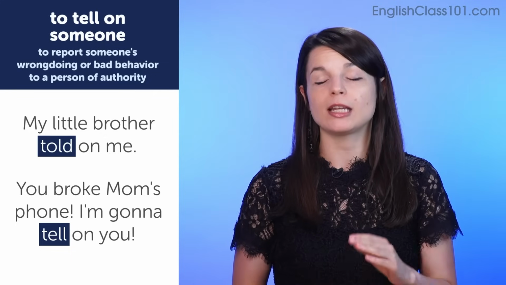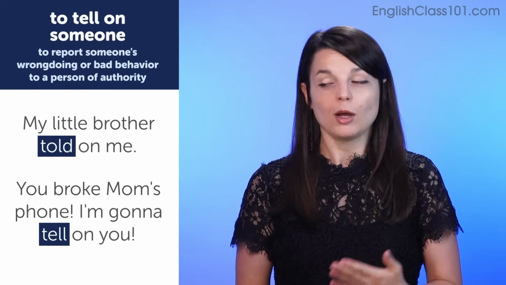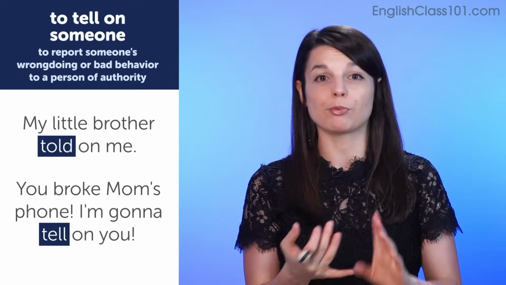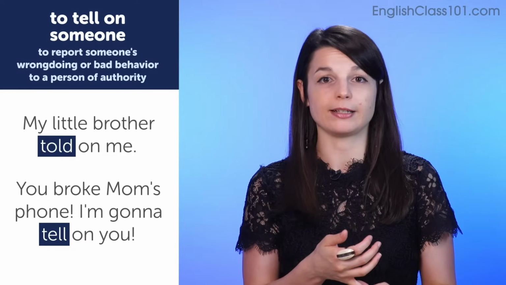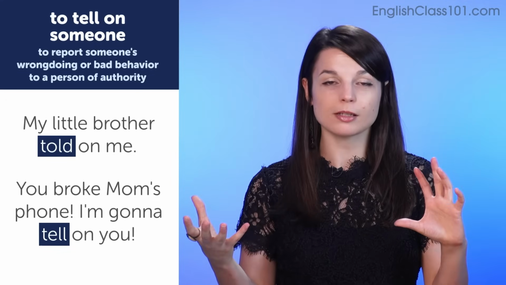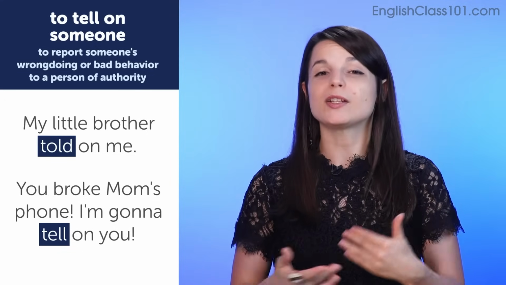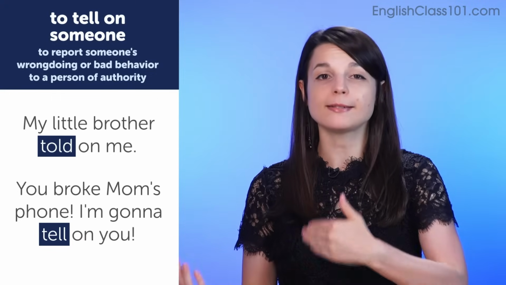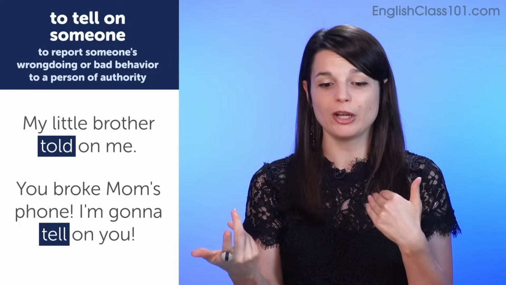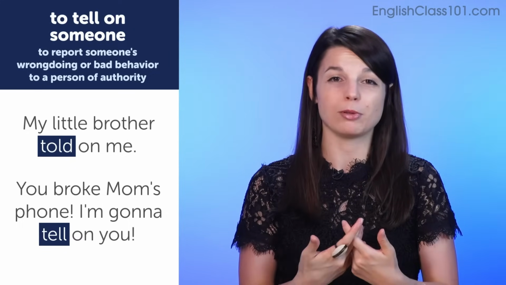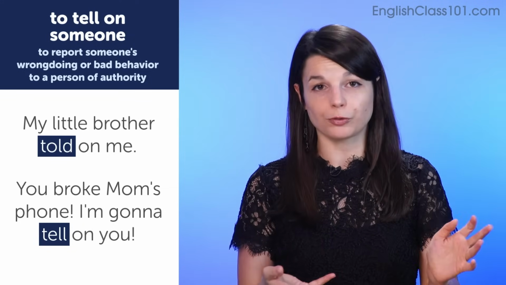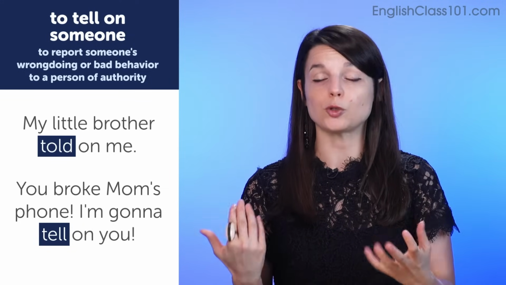This is an expression that is used a lot among children. We typically use it as children for like household problems, like breaking something, as we see in the second example sentence, or like everyday mischief. We can use it for larger problems, especially as we grow older, but adults who use the expression to tell on someone sound a little bit childish. When we report someone else's wrongdoing for just a simple, like everyday problem, it sounds a little bit childish. But this is something we typically use as children or when talking about children or talking to children.